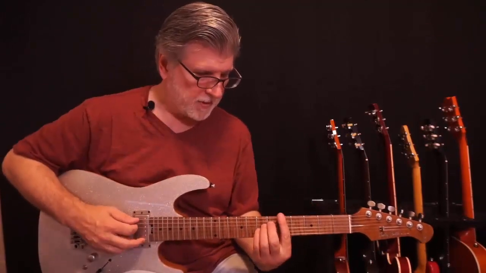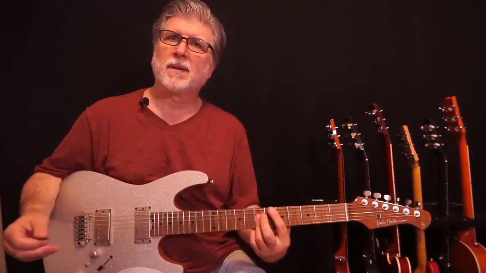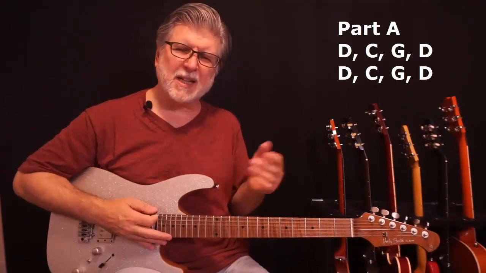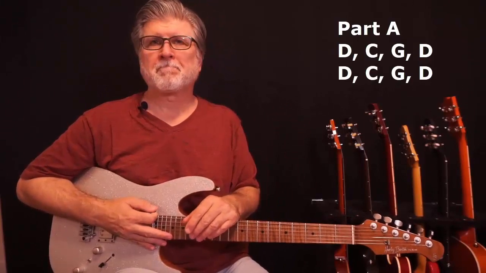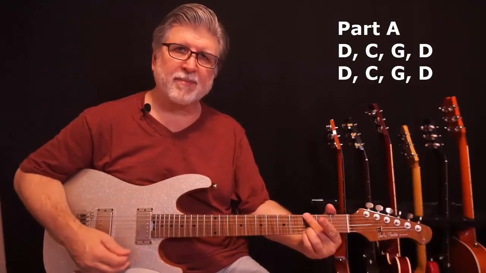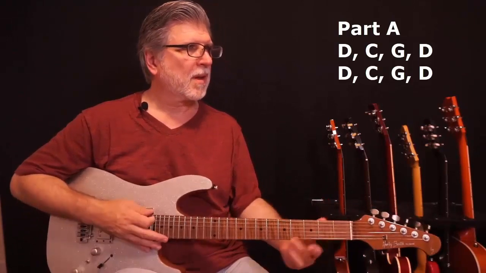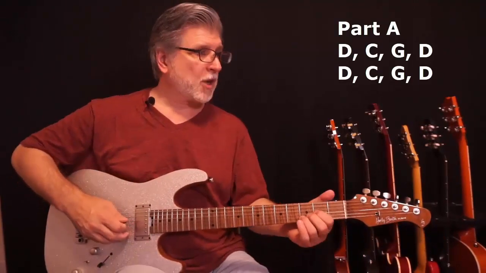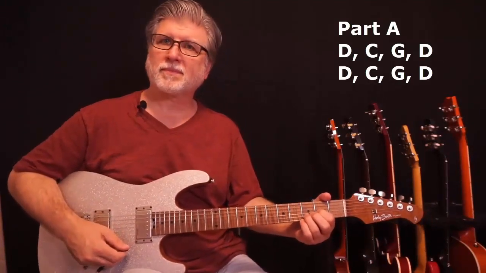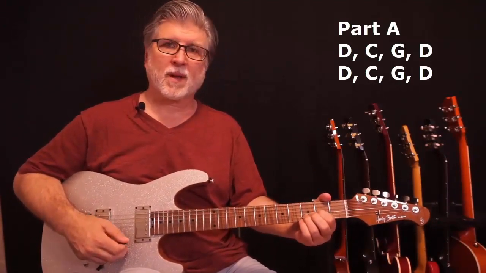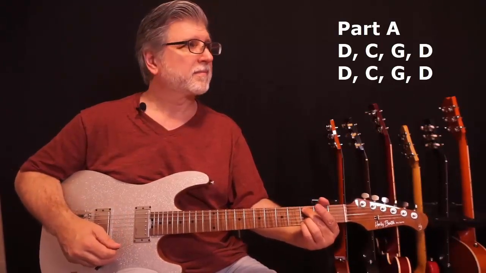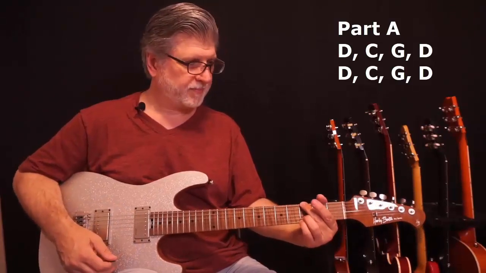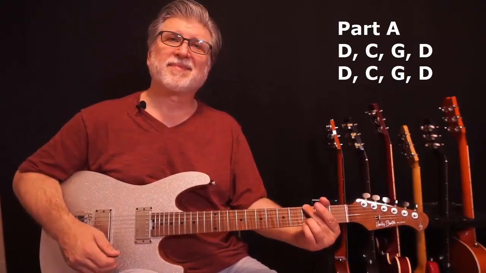Here's the first one. It's basically a D. It's a suspended second chord, but it's a D. Here's a C. Now a G. Back to a D. Okay, now it's going to repeat again. So D, C, and G, and back to D.